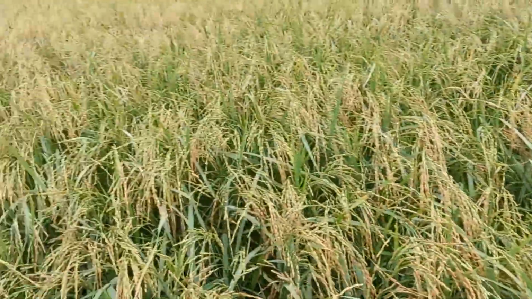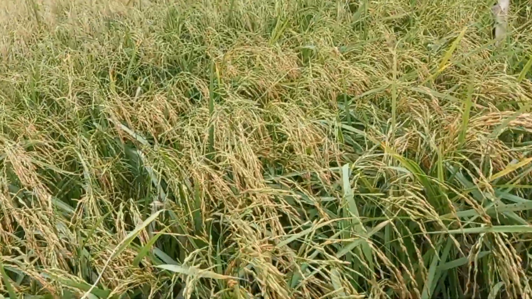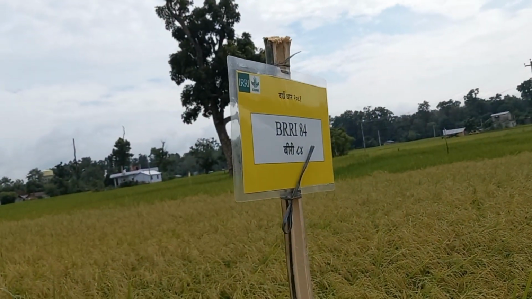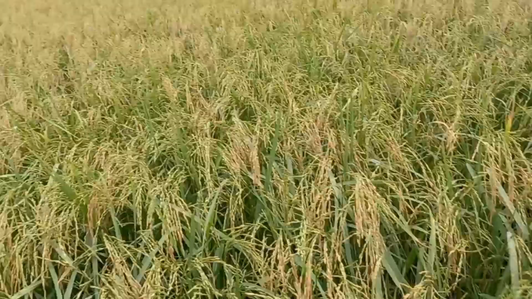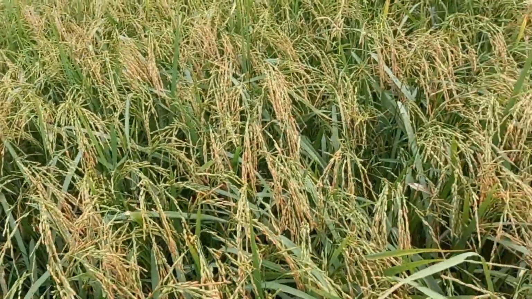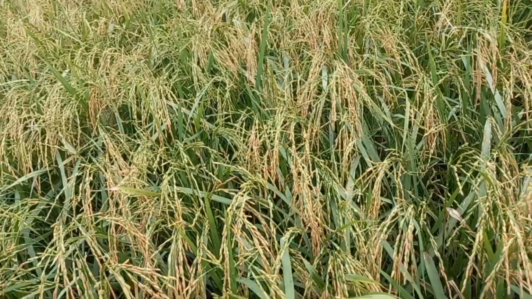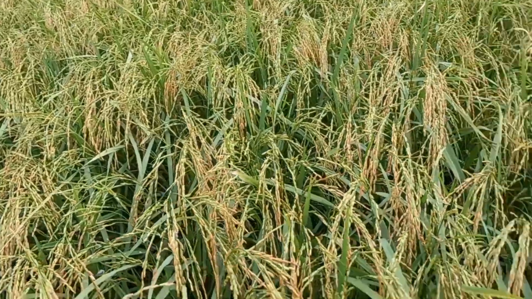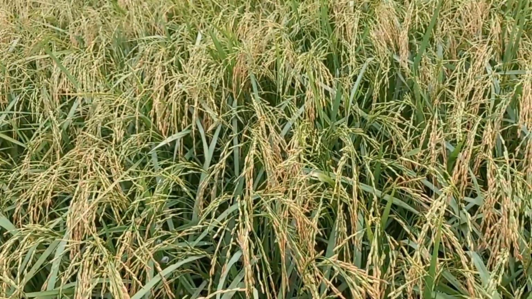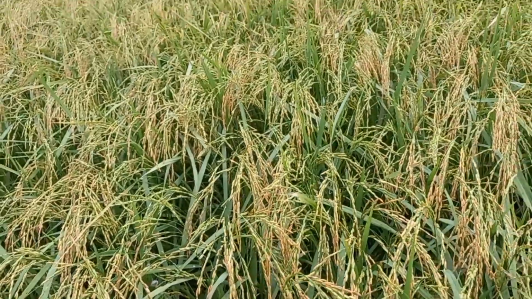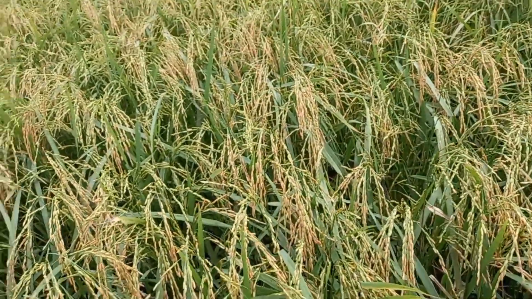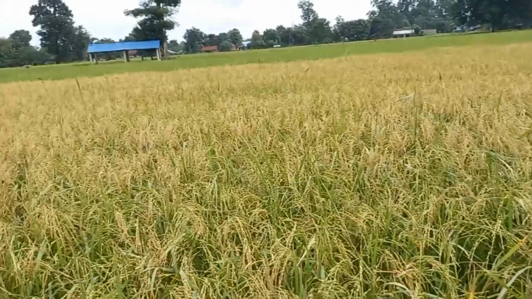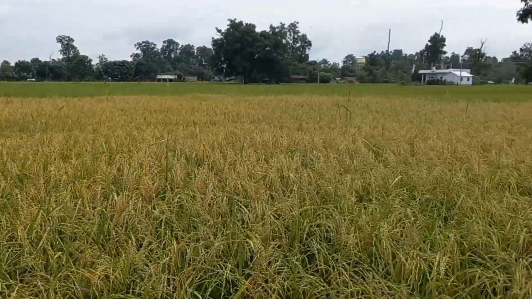So this same variety is also developed by the Bangladesh Rice Research Institute, and it's BD84, BD Chaurasi. This BD series is zinc biofortified rice. The BD series includes BD64, BD100, and BD72. These are all zinc varieties developed by the Bangladesh Rice Research Institute, and this one, BD84, is one of them, and this looks quite fabulous.